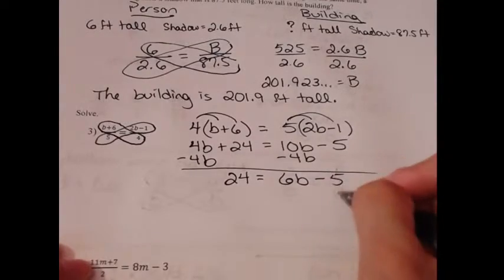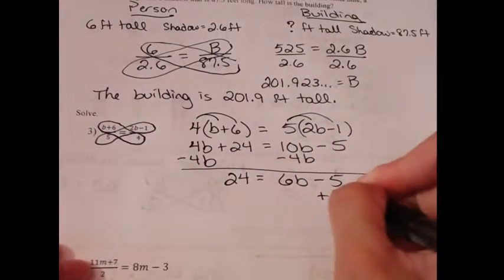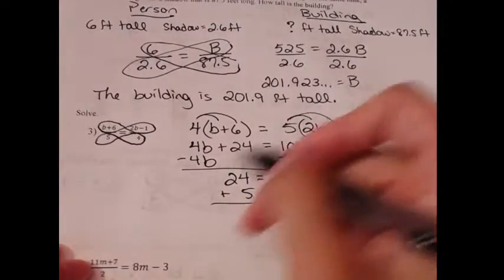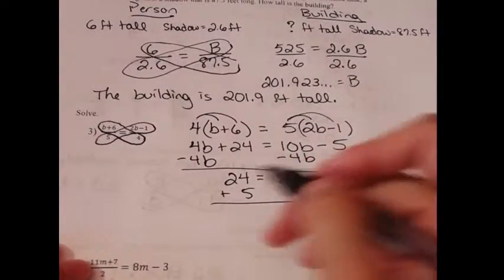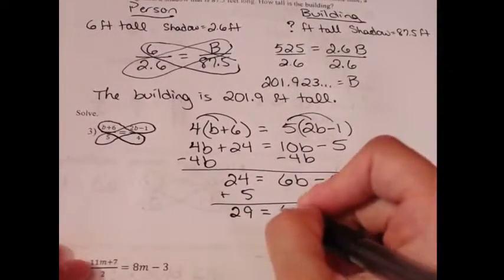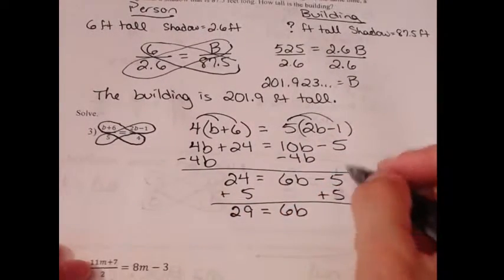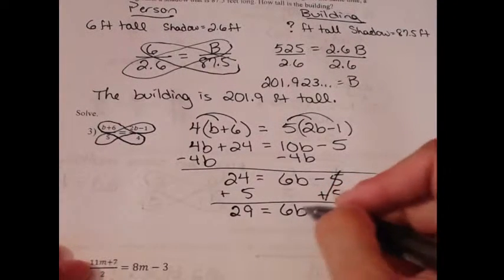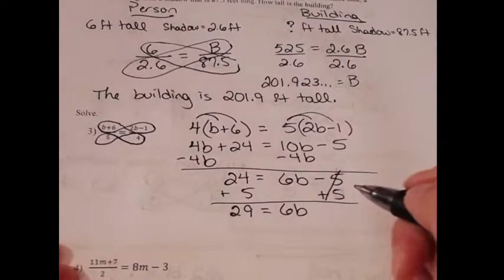Next, we're going to bring the negative 5 over to the 24 by adding it. So we add 5, opposite operation, to bring it to the opposite side of the equals. 24 plus 5 is 29, is equal to, we'll bring down the 6b. Negative 5 plus 5 is 0. They cancel each other out because they're opposites. 6b plus 0 is still 6b.